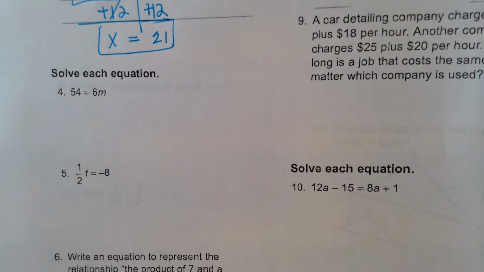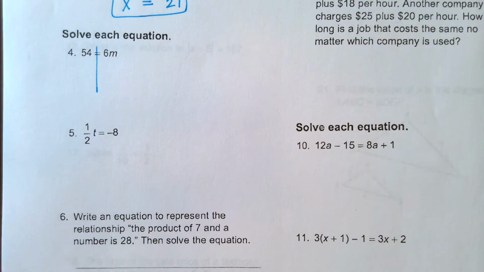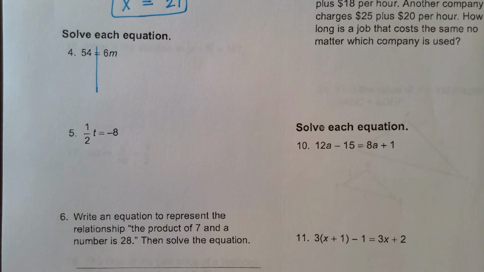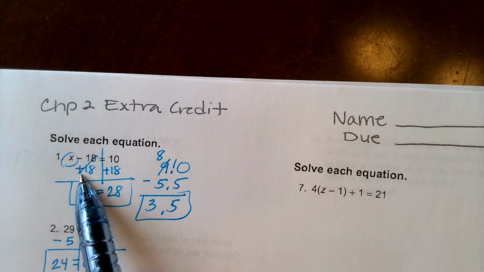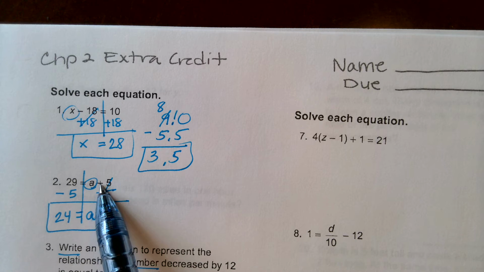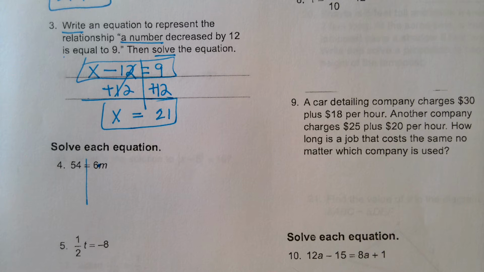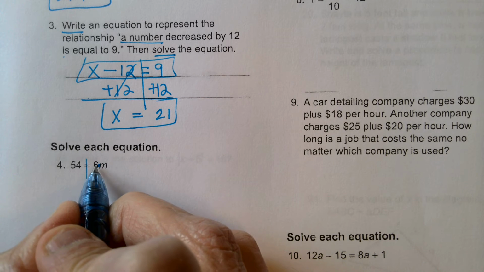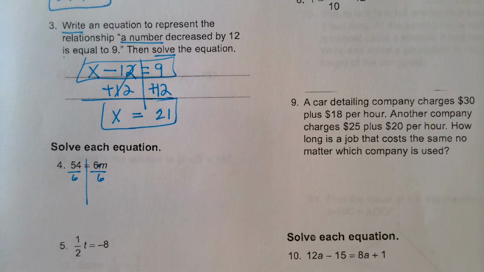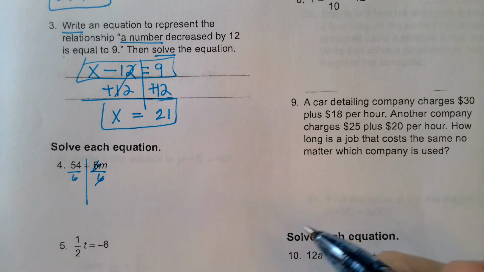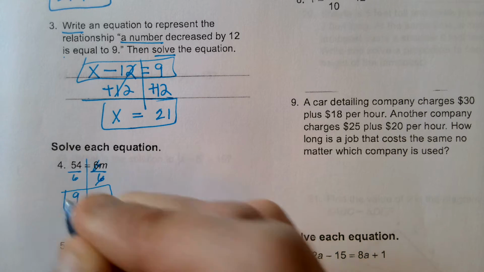All right, let's look down further here. So now we get into this type of solving, where you draw your line. Of course, you locate your variable. And then you have to look at the operation between it. So whereas up here, we had subtraction, so the inverse was adding. Here we had adding, so the inverse was subtracting. Now we have multiplication. So the inverse is division. So 6 times m is what's happening here. So we're going to divide both sides by 6. Because 6 over 6 is 1. So I'm left with m equals 54 divided by 6, 9.